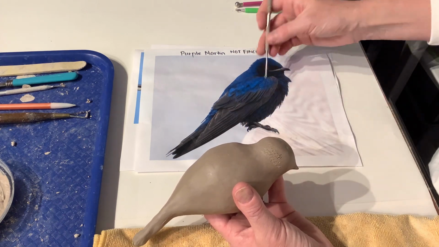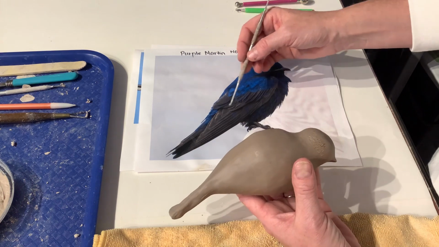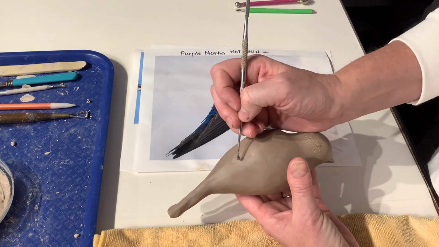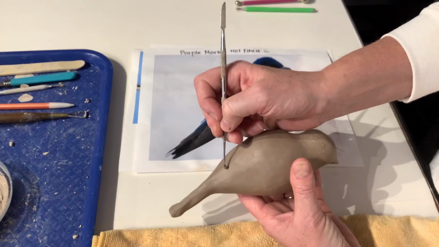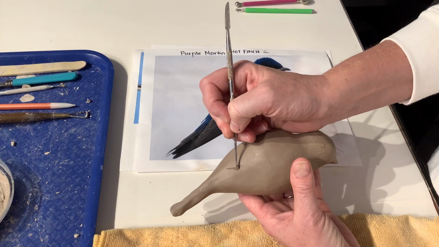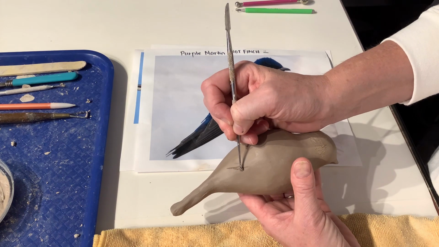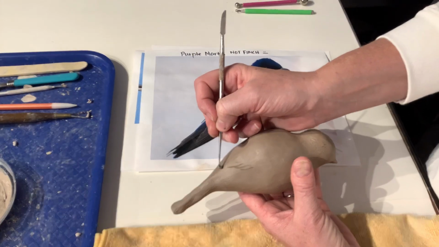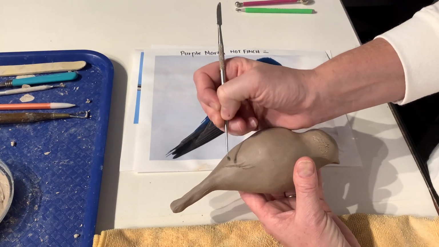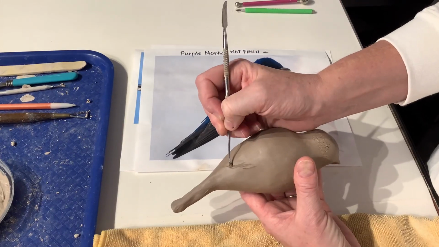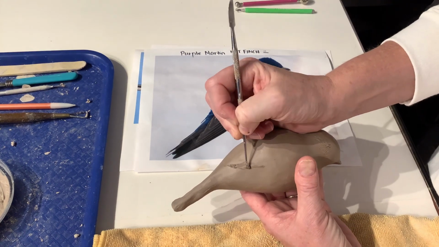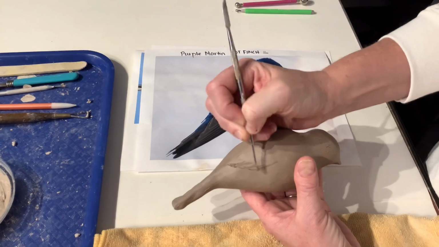And another thing that I'll be doing is the feathers right in here. So the first thing that I'm going to do is just give some indentations of where I want that to go. And then I'm going to bring in some techniques that are really helpful. So I'm looking at that picture and I'm just trying to indent around the side here.